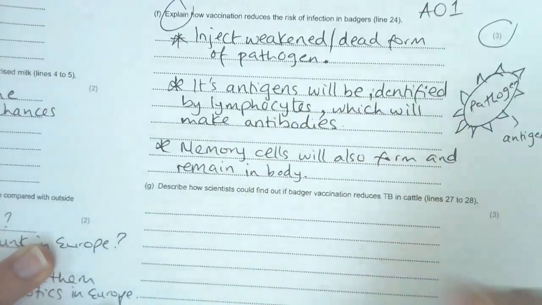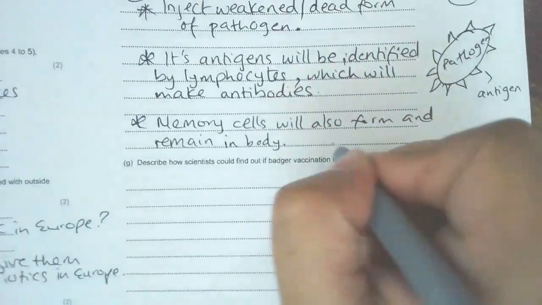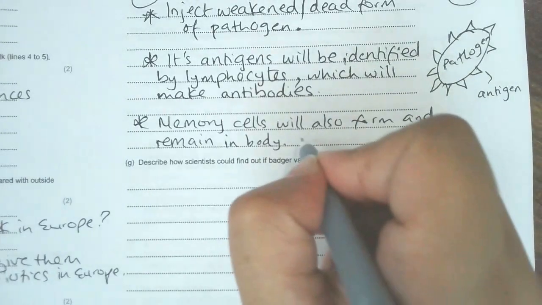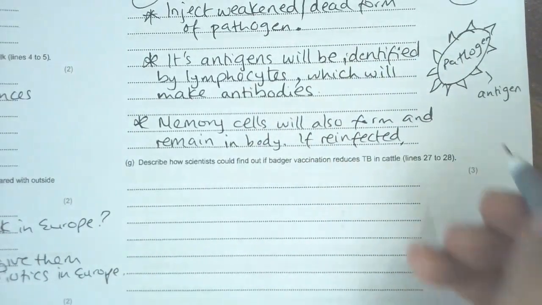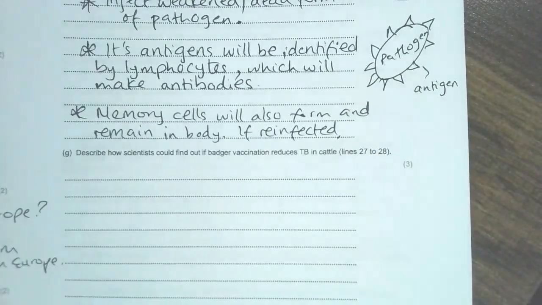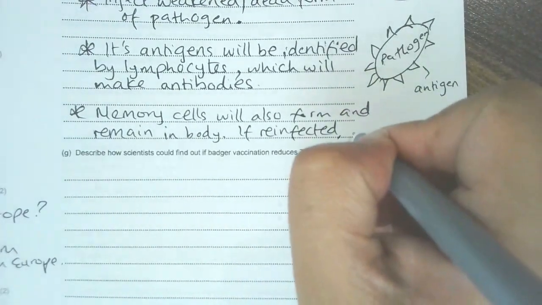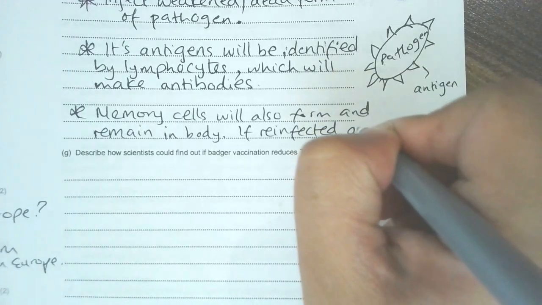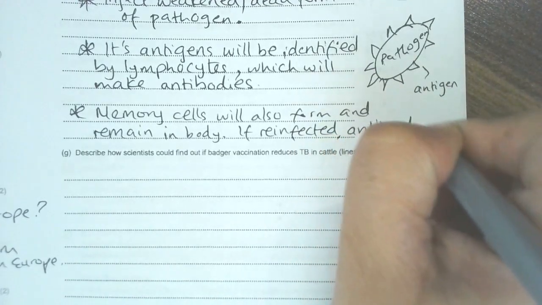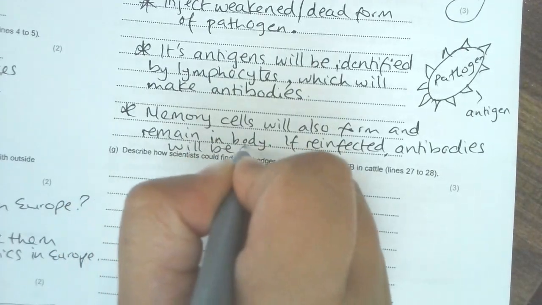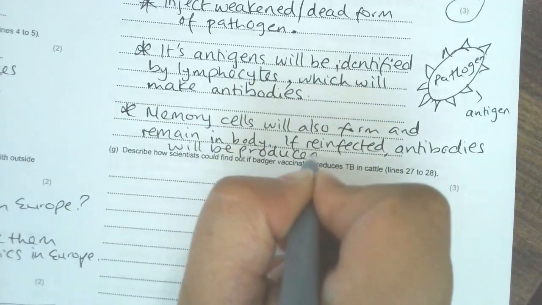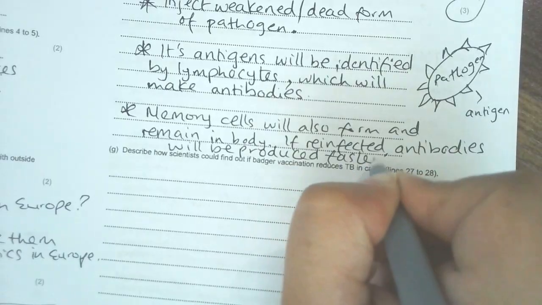Okay, now, if you are reinfected, oh no, I didn't leave myself space. Okay, if reinfected, the white blood cells will make antibodies, which will be produced faster and more of them.